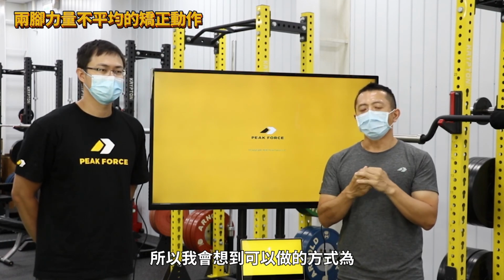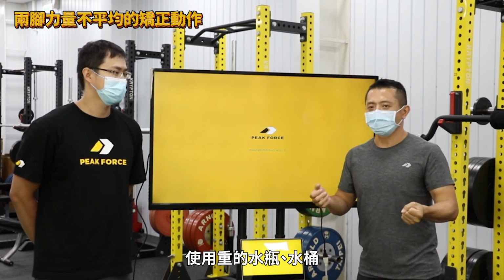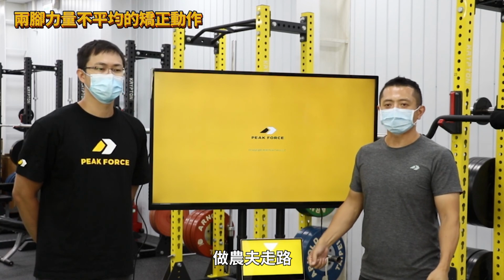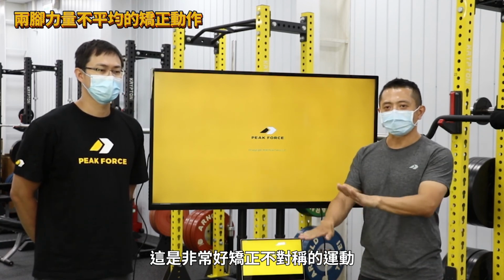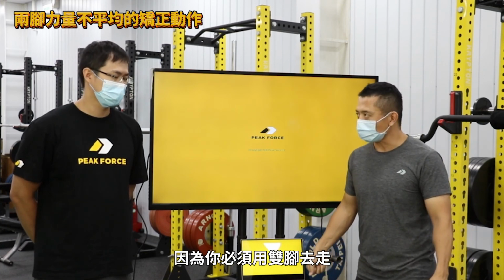And then I understand that the people at home don't have access to the gym to do the weight training. So one thing I came up with is you can use heavy water bottles, water tanks, to do the farmer's walk. That's a great exercise to work on correction of asymmetry because you have to use both legs to walk.